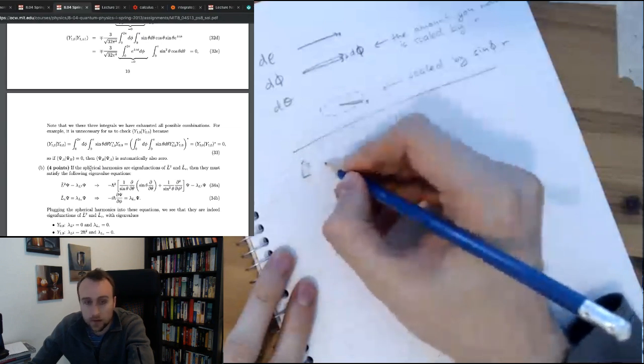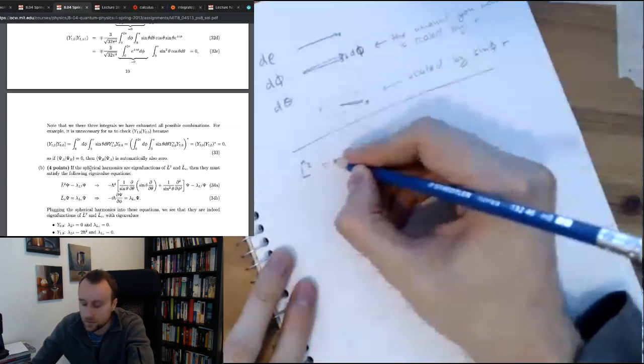The L squared operator is equal to minus h bar.